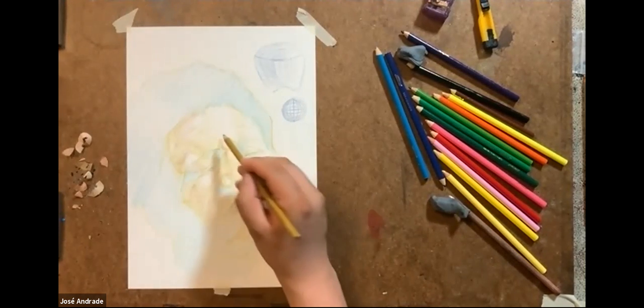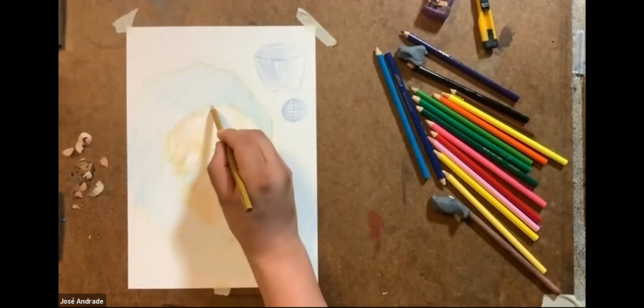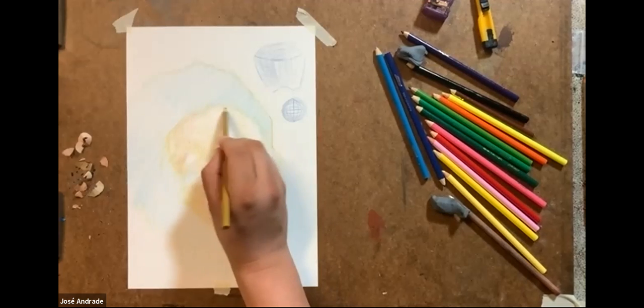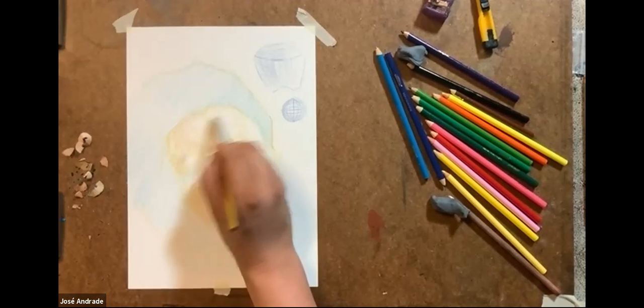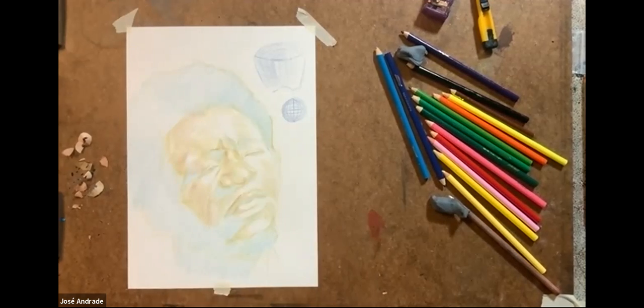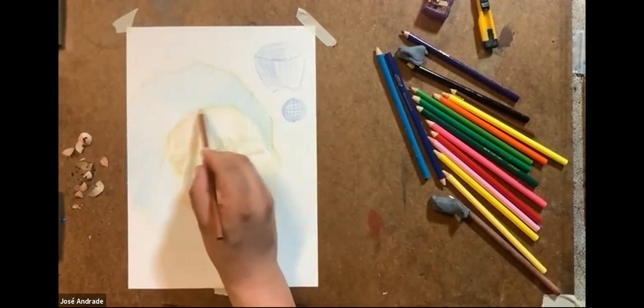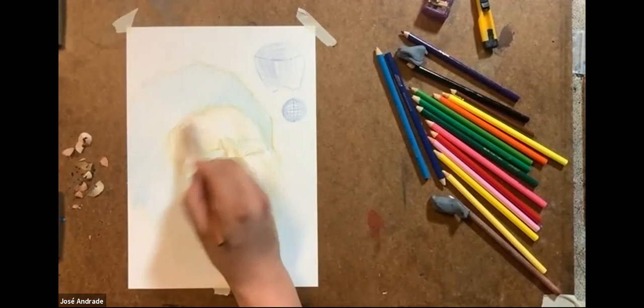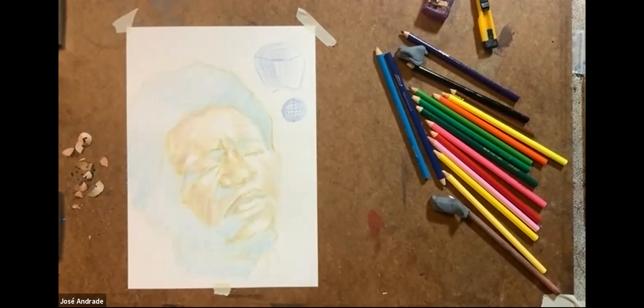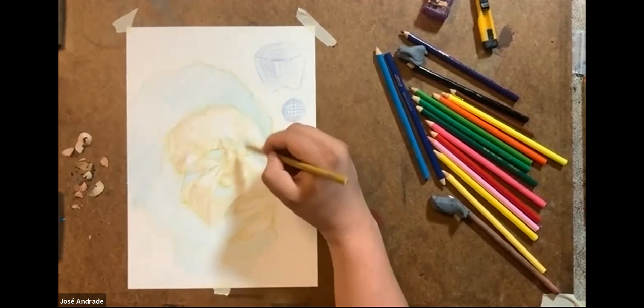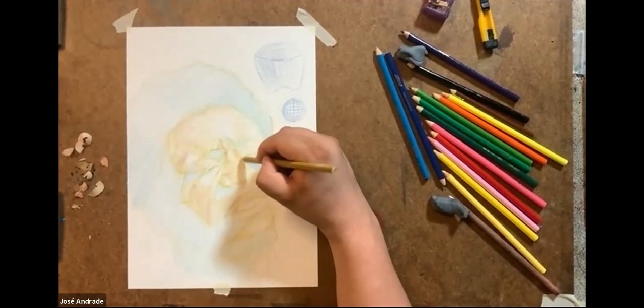All right. So in big picture, this is looking pretty decent. This is looking where things need to be.